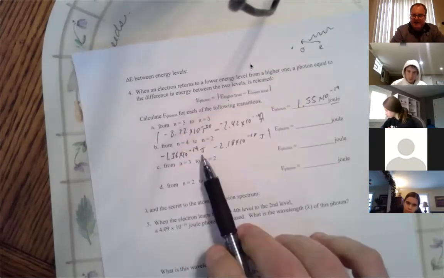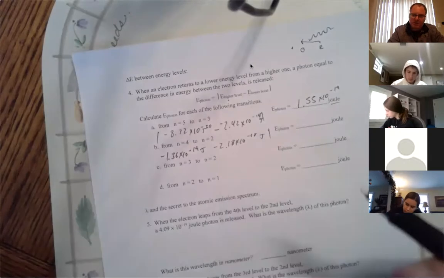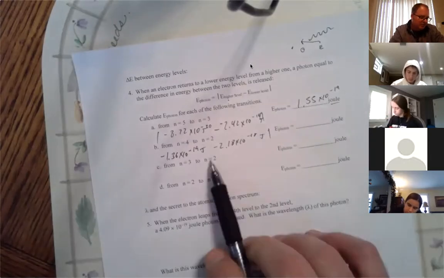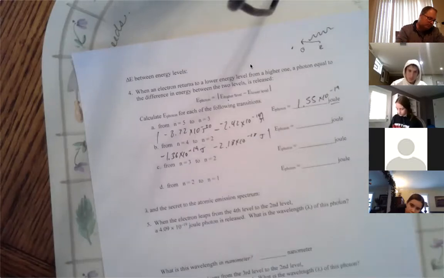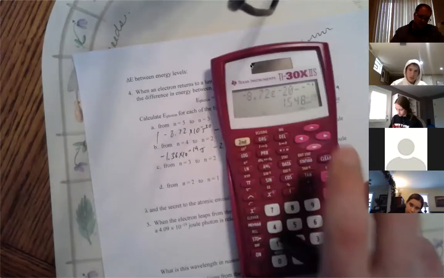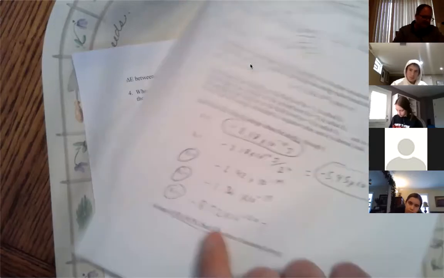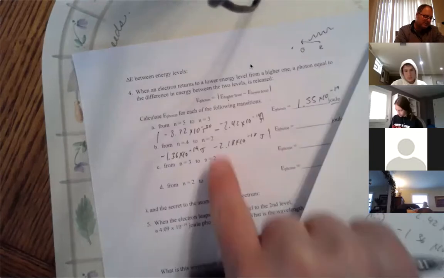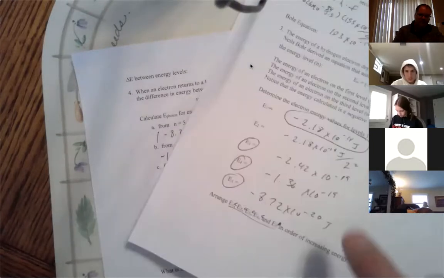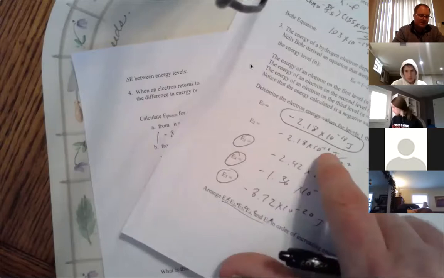Remember, you can add and subtract apples from apples or oranges from oranges or joules from joules. And you get joules in the end. Is that the second one? So the fourth, negative 1.36 times 10 to the negative 19th, and the second energy level, negative 2.18 times 10 to the negative 18th.